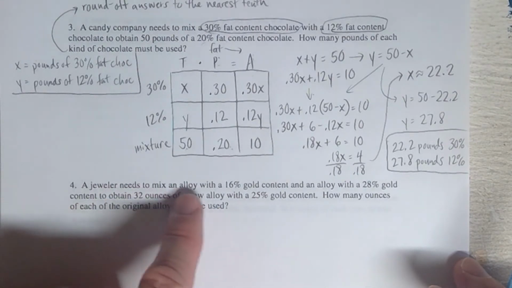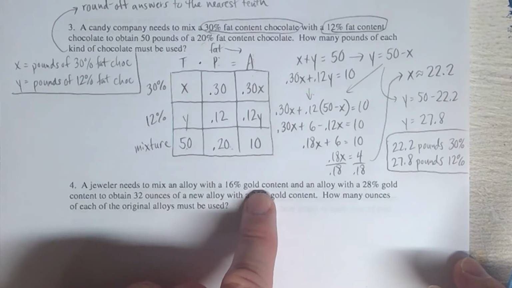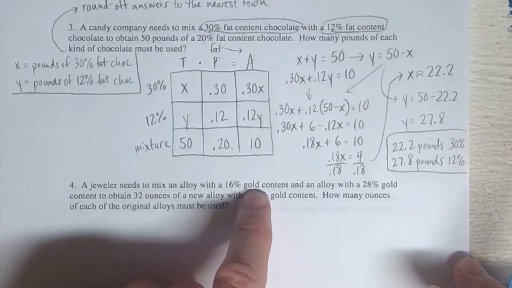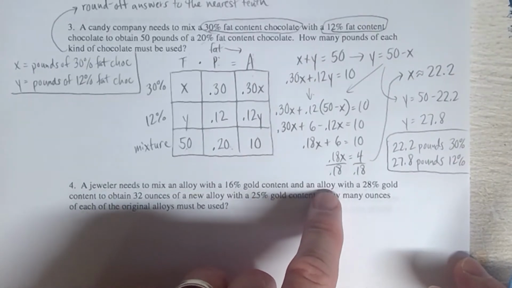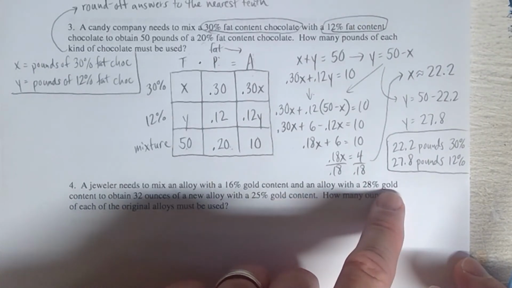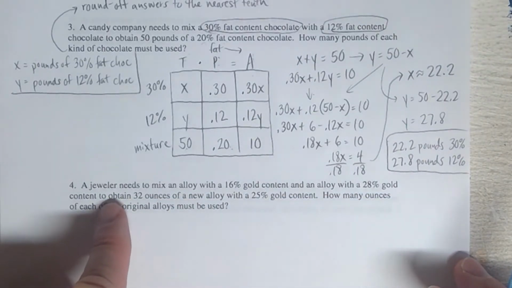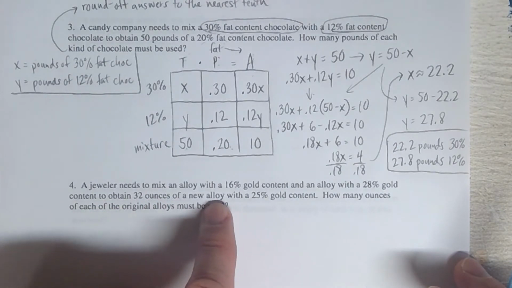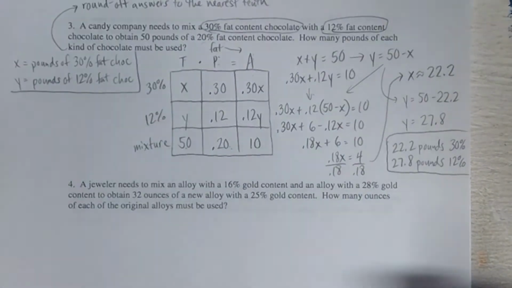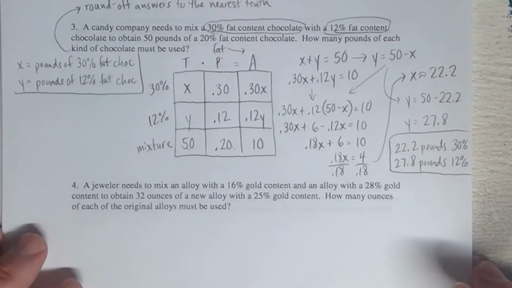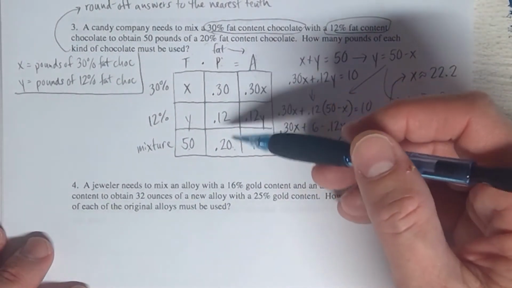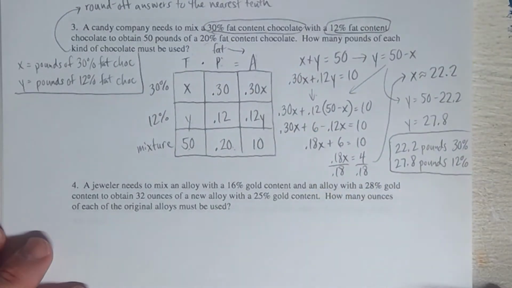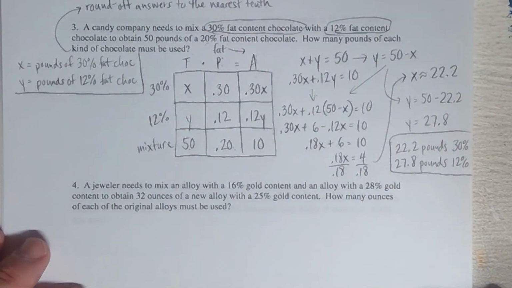The jeweler is going to mix an alloy that has 16% gold in it. So that's your subquantity, just like the fat and the alcohol. And then he's going to mix it with the alloy that has 28% gold in it. And that mixture is going to obtain 32 total ounces of a brand new alloy metal that now has 25% gold in it. Okay, so very similar to this, with the three different percentages. Okay, so go ahead and please try that, and then we'll see how you did after you hit the play button again.